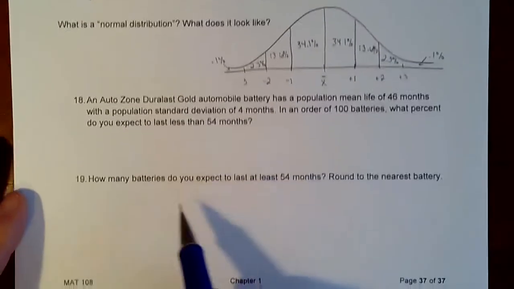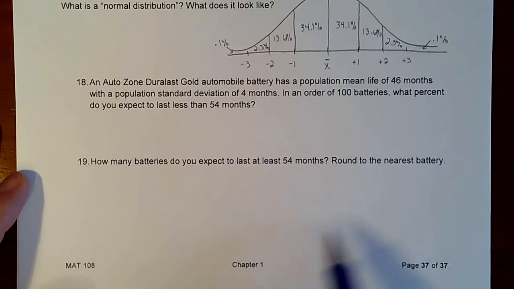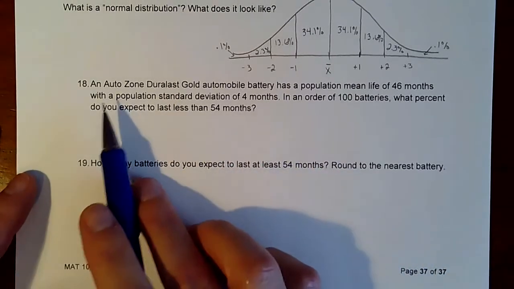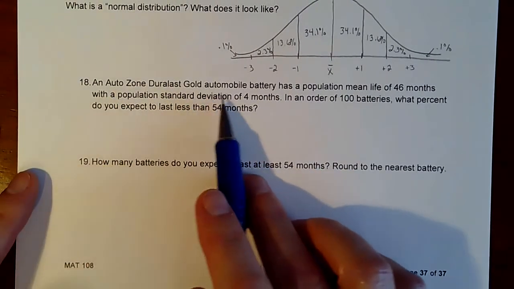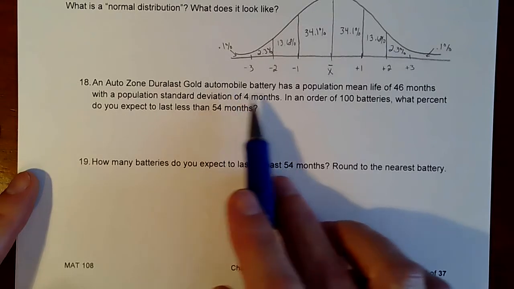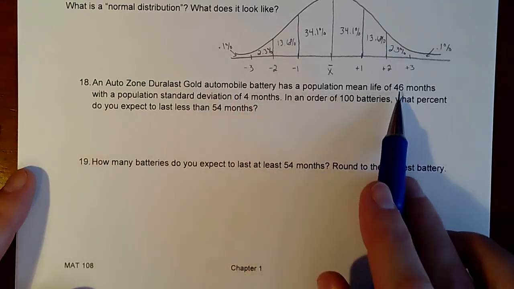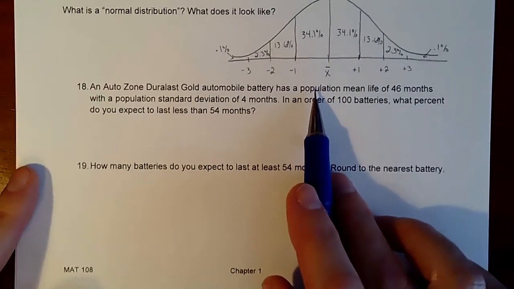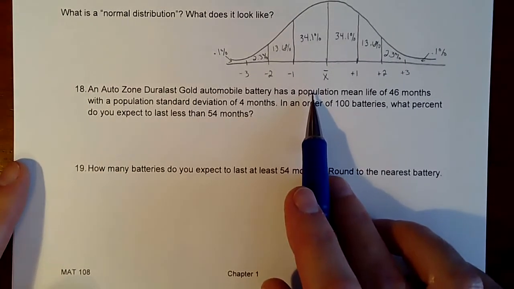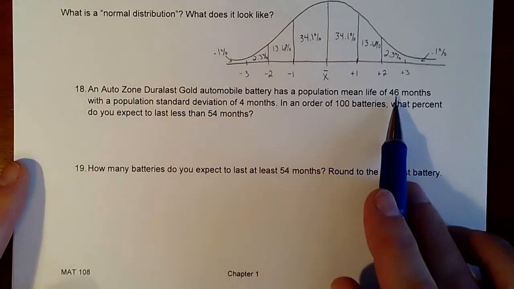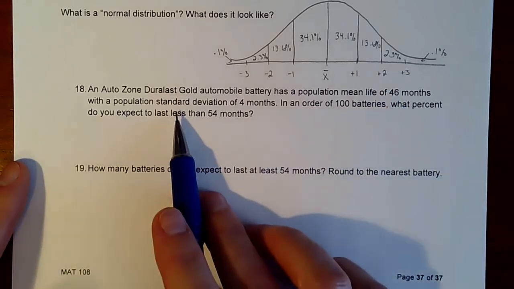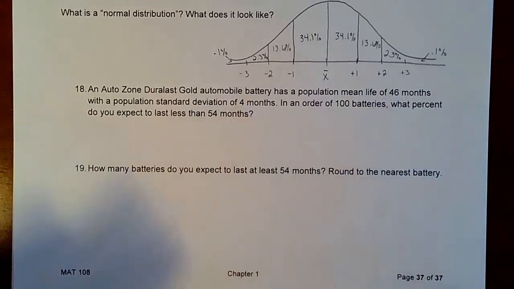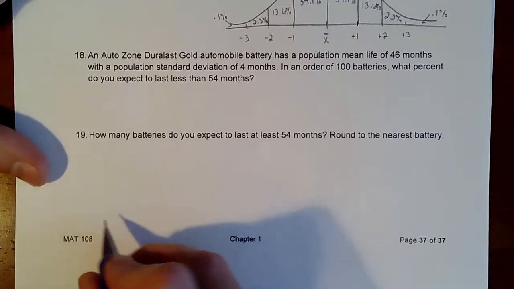And I don't think this is enough space. So I'm going to put it kind of here and then see if I have enough space to do the math over here. All right. So it says an AutoZone Duralast Gold automobile battery has a population mean of 46 months. That just means that all the batteries in general seem to have an average life of 46 months with a population standard deviation of 4 months. Okay. So what does that mean? So let's build what that means.